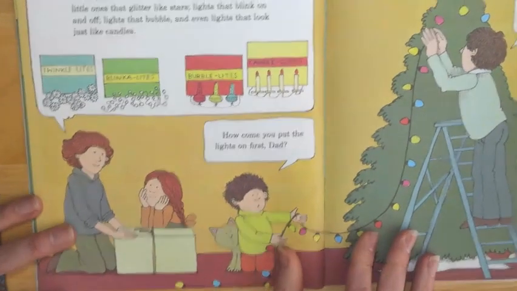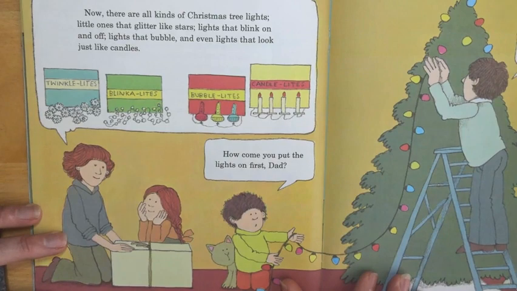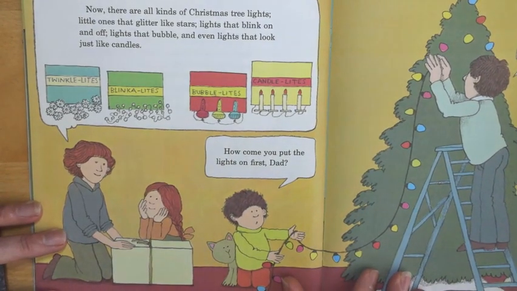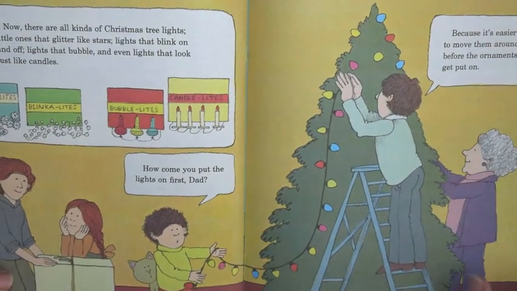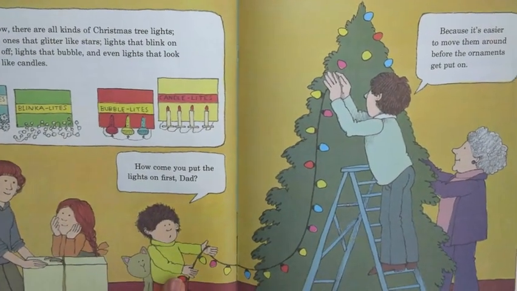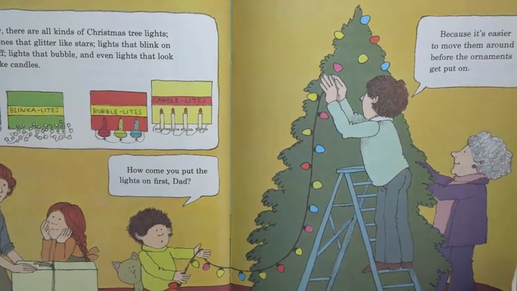Now there are all kinds of Christmas tree lights. Little ones that glitter like stars, lights that blink on and off, lights that bubble, and even lights that look just like candles. How come you put the lights on first, Dad? Because it's easier to move them around before the ornaments get on.